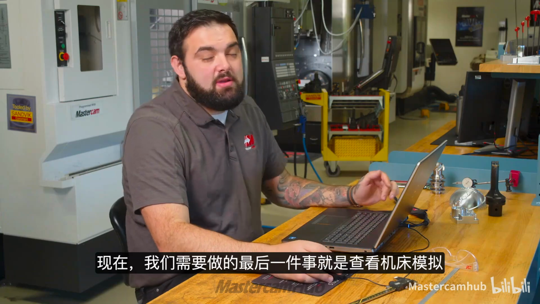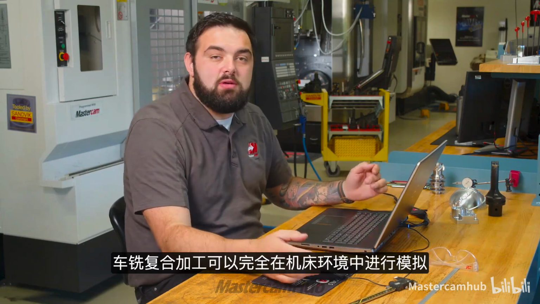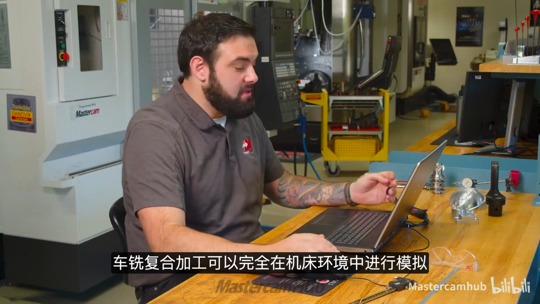Now, the last thing we want to do is take a look at simulation. Mill Turn, as you know, we can fully simulate in the machine environment, so let's go ahead and do that.